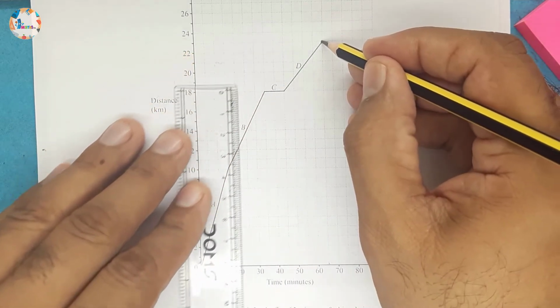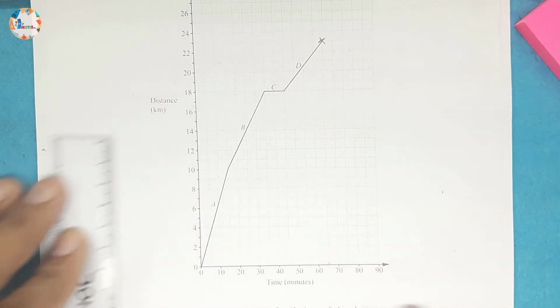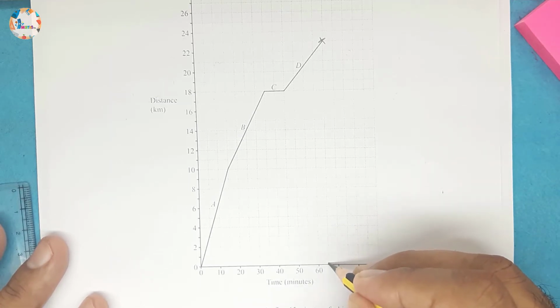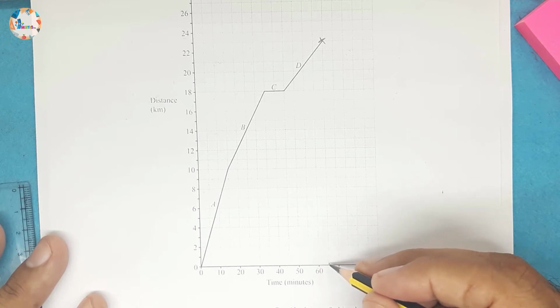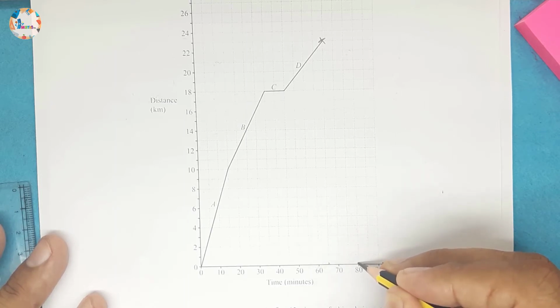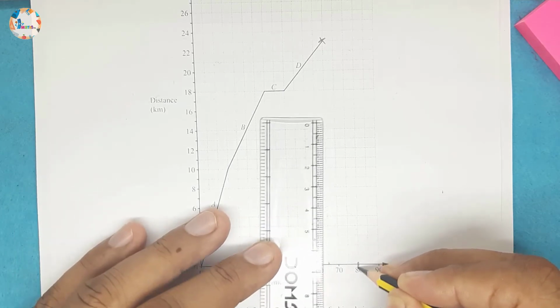So up to this one, from here we have to start, and 20 kilometers per hour for 15 minutes. So 15 minutes, this will be 10 minutes, and this is basically 5 minutes and 10 minutes. So 15 minutes will be up to 80, and up to 80 is this point.